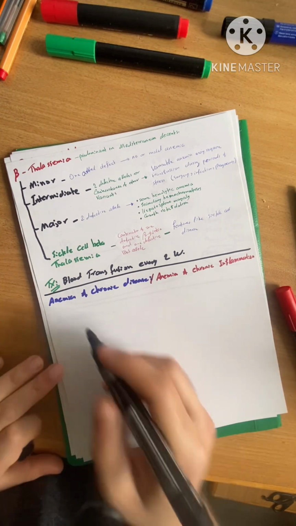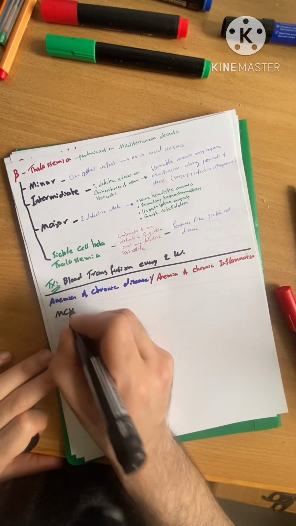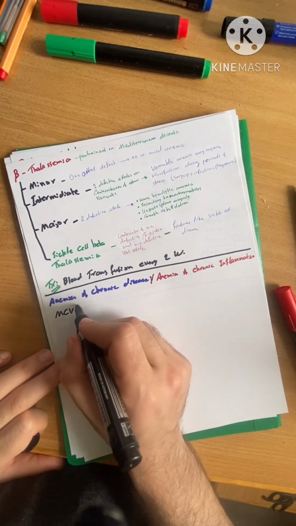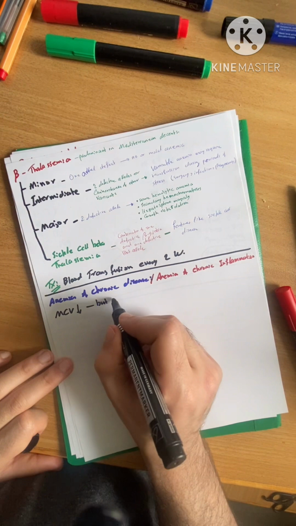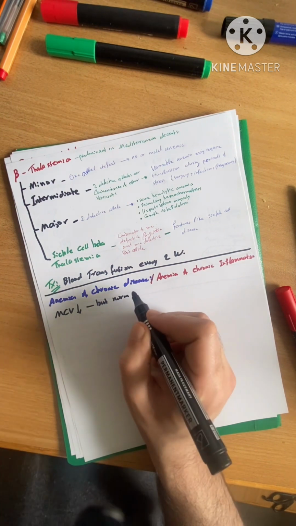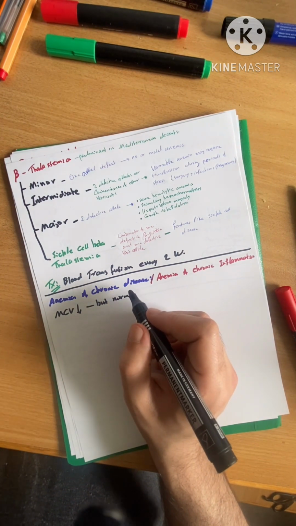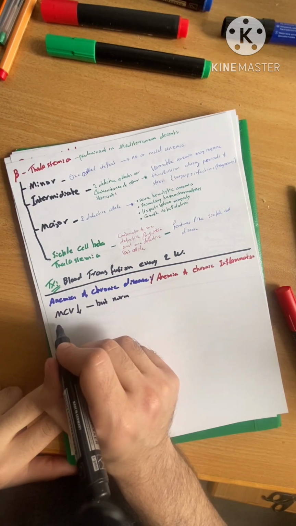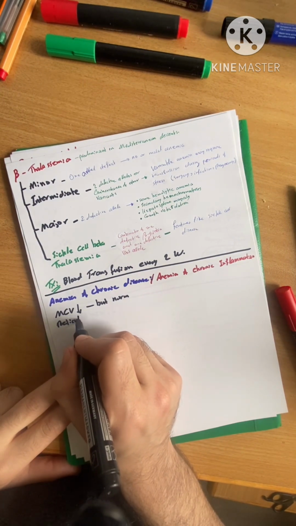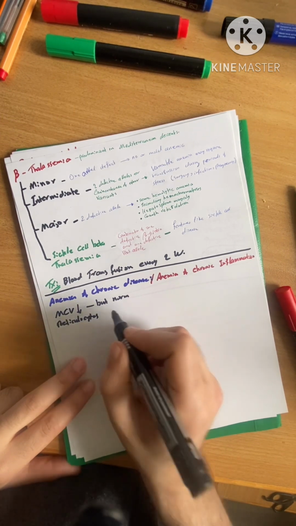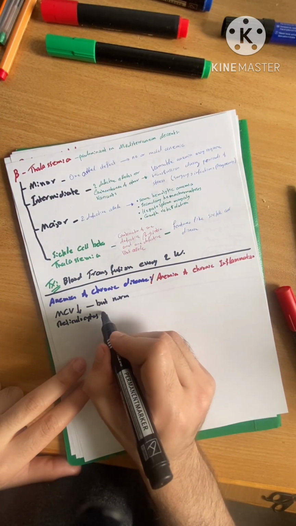For that, here we can see MCV usually is low, but sometimes also normal. We can see reticulocytes are low.